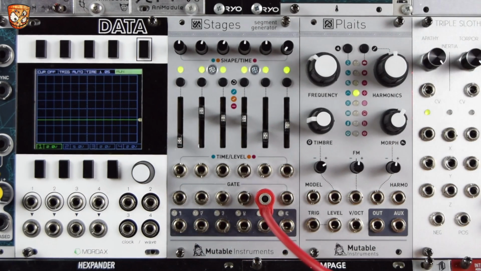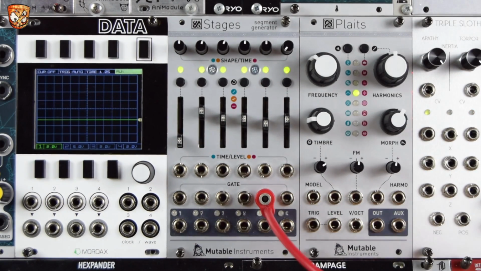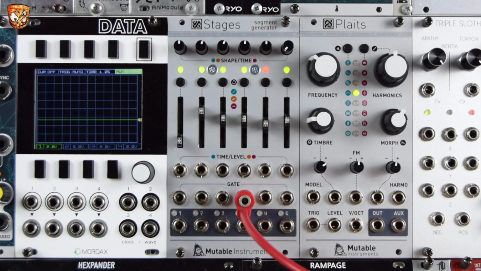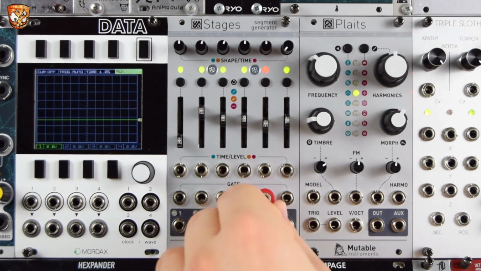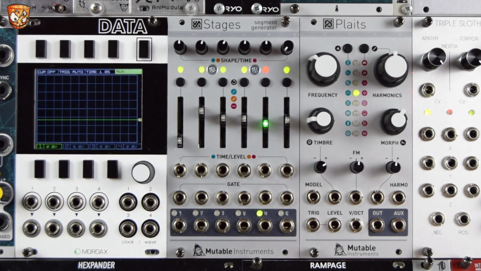So if I go into a manual gate module and press a gate, we can see we're getting an AD style response. If I go to stage 3 and add something like a sustain or a hold in between, we can create more stages. So we patch from right to left. Everything to the right of the gate input is part of that group. We could have single function, 2 segments, 3, 4, or anything up to 6.